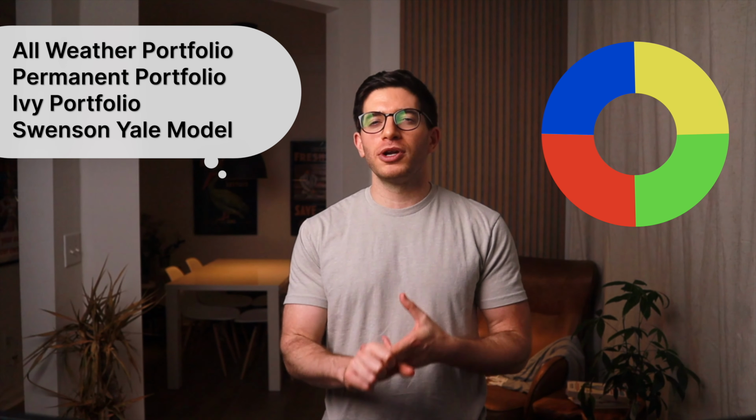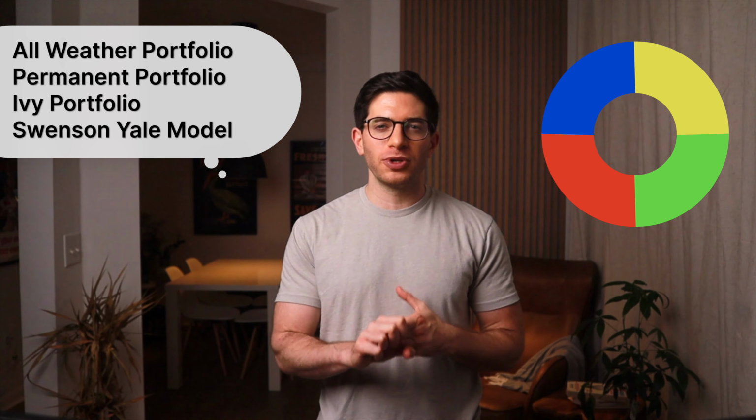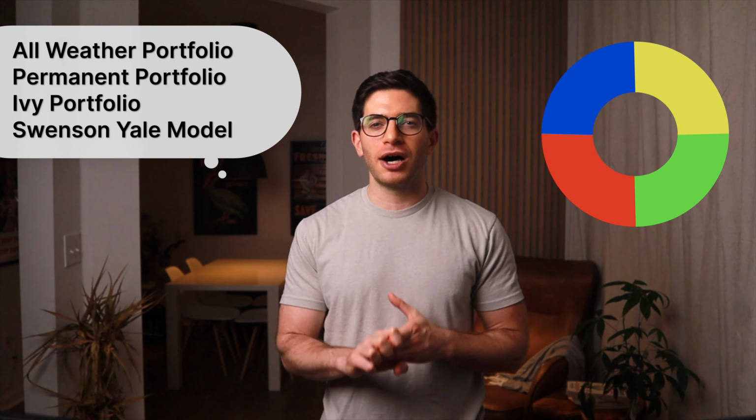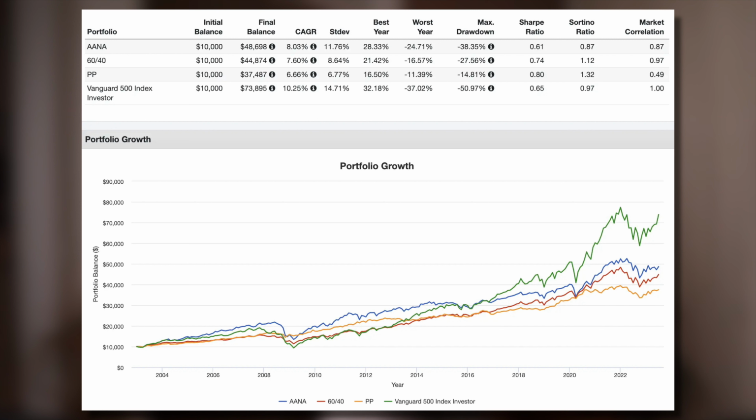At first glance, the all asset no authority portfolio is reminiscent of other well-diversified portfolios built for all economic environments like the all-weather portfolio, permanent portfolio, Ivy portfolio, and David Swenson Yale model portfolio. Like those, it aims to provide lower volatility and lower risk by utilizing assets that may do well during inflationary periods relative to traditional stocks and bonds. Ramsey suggests annual rebalancing.